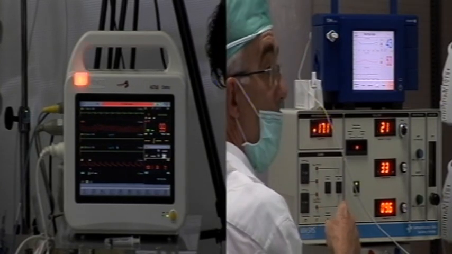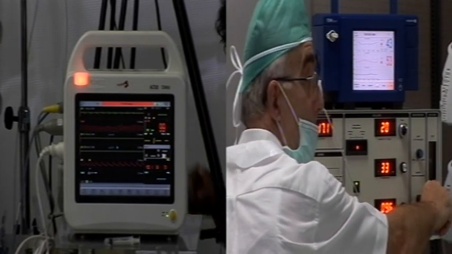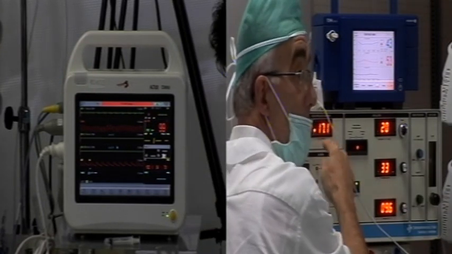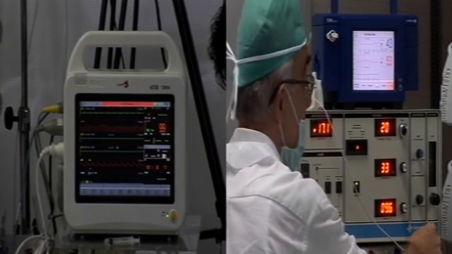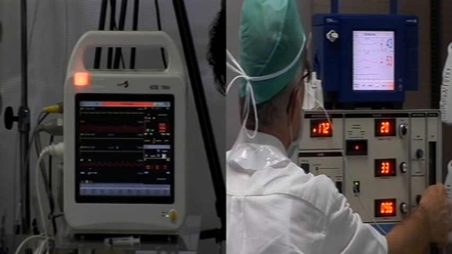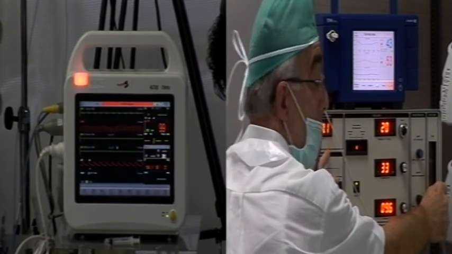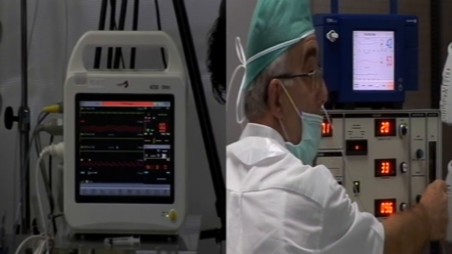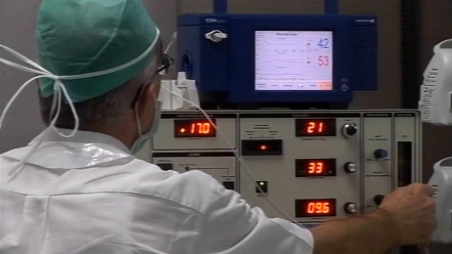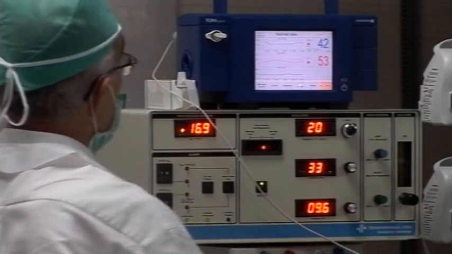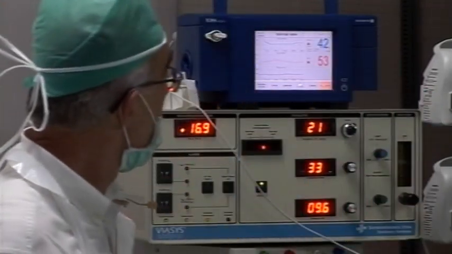So at this point, if I go too high, I will increase here the CDP, and we will see how high I can go before this valve is activating. You see? I cannot go further.